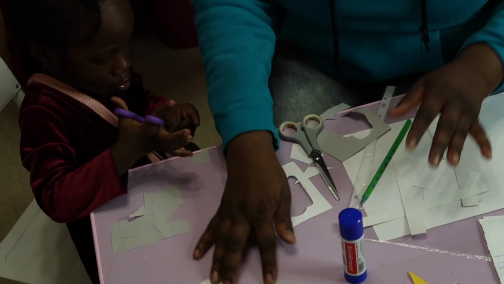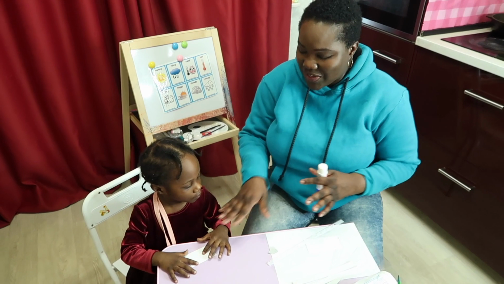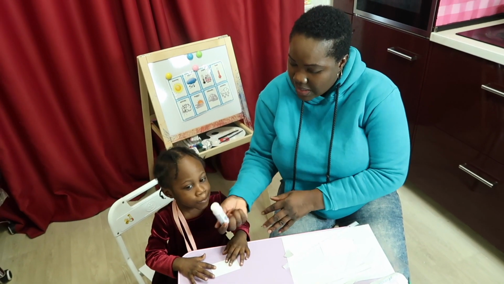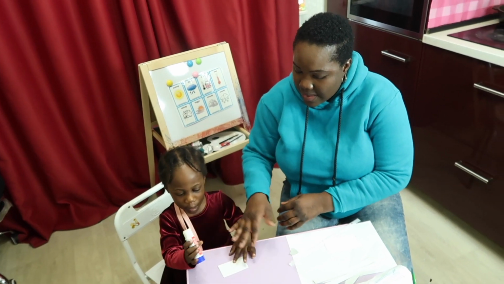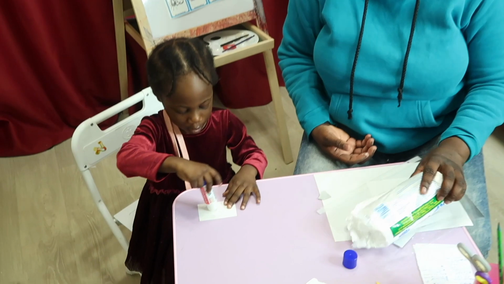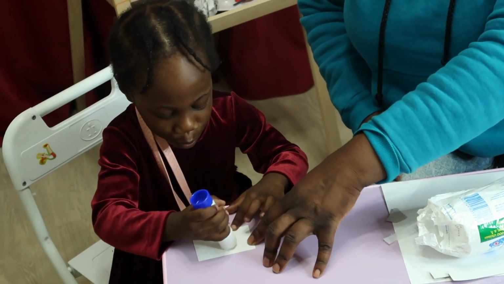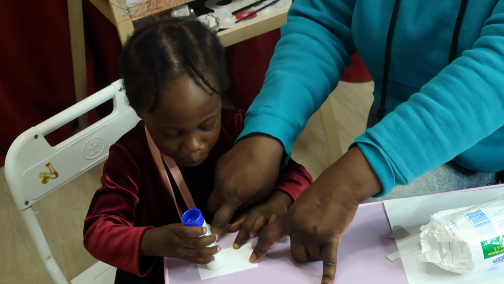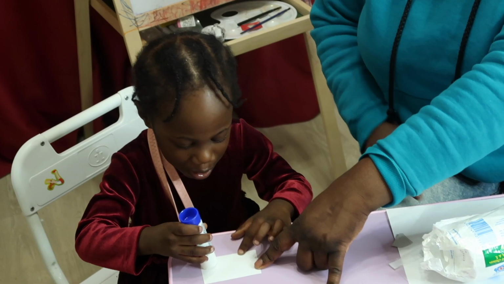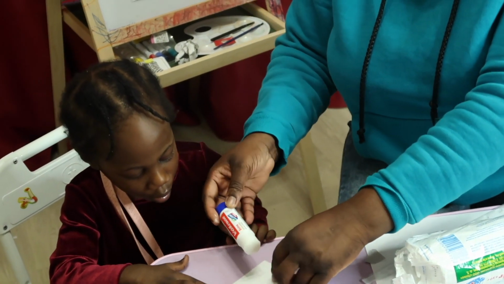So we have the sun, the clouds. Okay. So now I want to make the snowy. So now this is the floor, and we'll make the snow on the floor. So take the glue stick, please, and put it all over the paper. Apply it all over the paper. Rub it all over the paper. Good job, darling. Good job. Wow, this is beautiful.